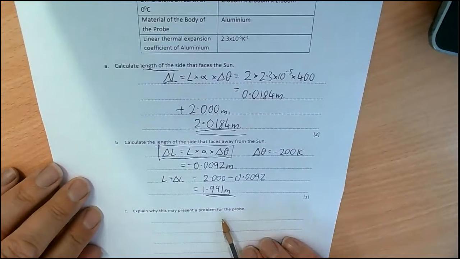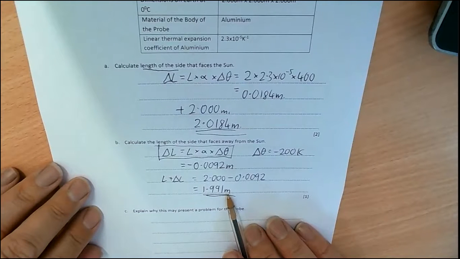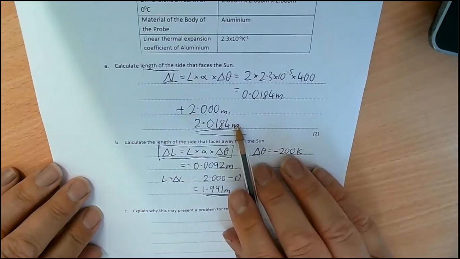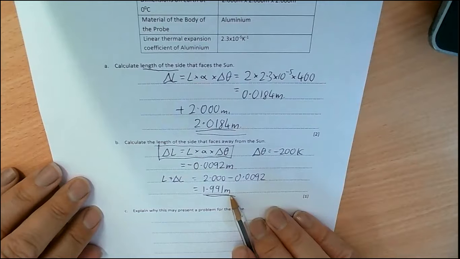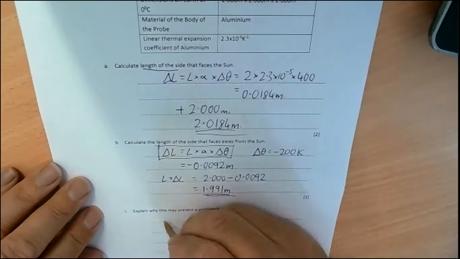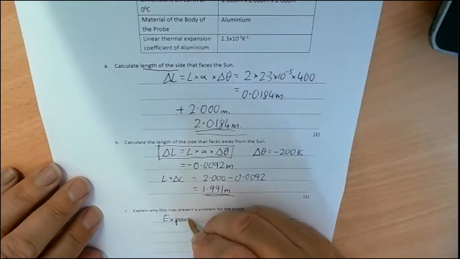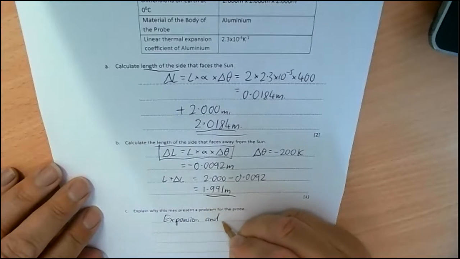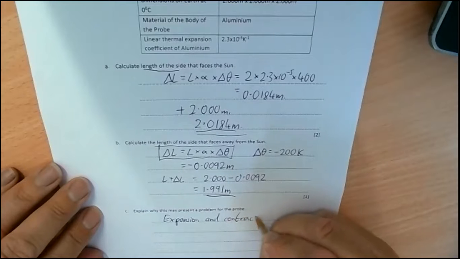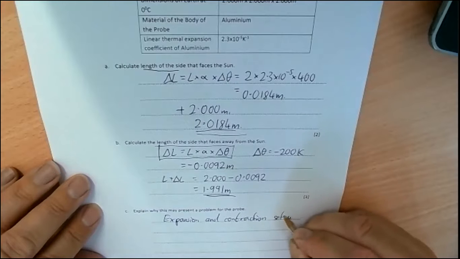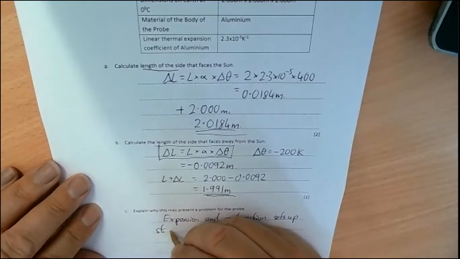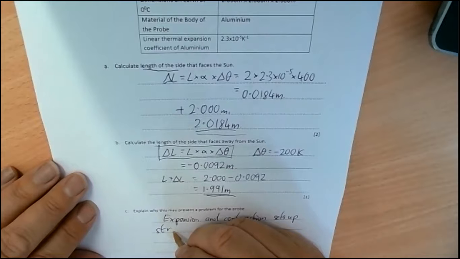So the problem that the probe's going to have here is that one side's going to be shorter and the other side's going to be longer, because that one's expanded because it's got hot. This one's contracted because it's become cold. So the problem might be that the expansion and contraction... Okay, so that's what's going to cause it. Well, it sets up stresses in the material. Stresses is where there's a force trying to bend or stretch it or compress it.